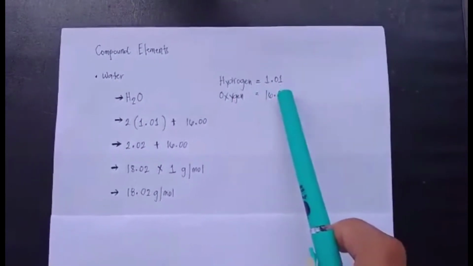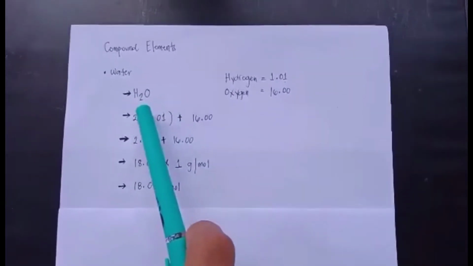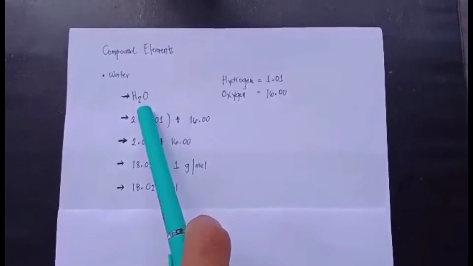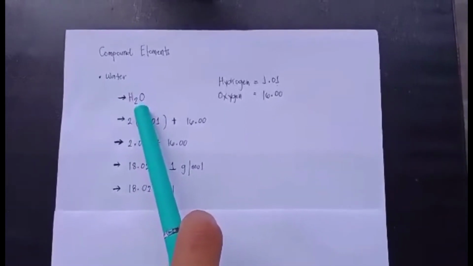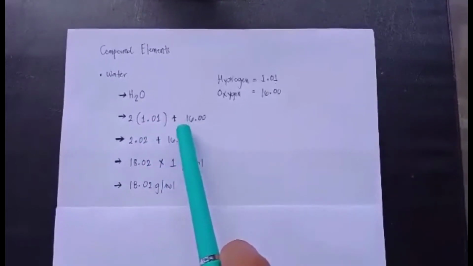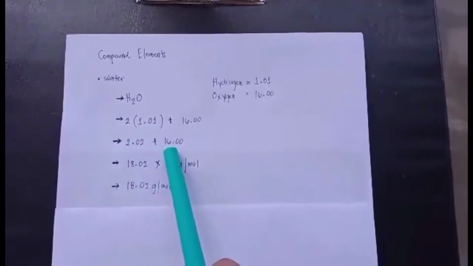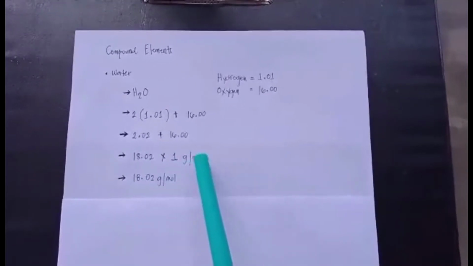Hydrogen 1.01, oxygen 16.00. Since hydrogen has 2 atoms, we need to multiply the 2 atoms by hydrogen's atomic mass. 2 times 1.01 plus 16.00. 2 times 1.01 equals 2.02, plus 16.00 equals 18.02, times the molar mass constant 1 gram per mole equals 18.02 grams per mole.